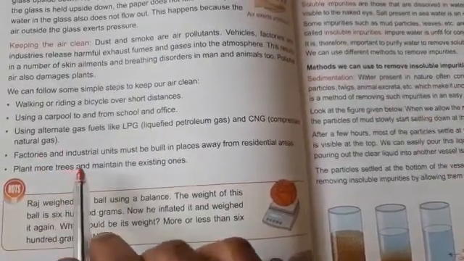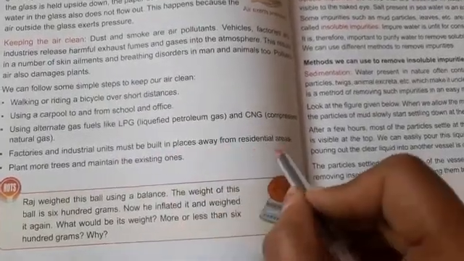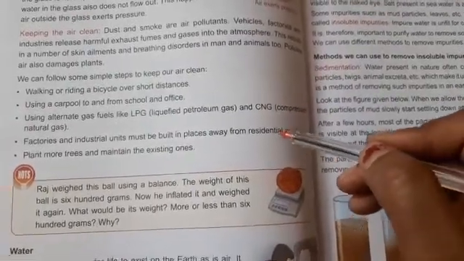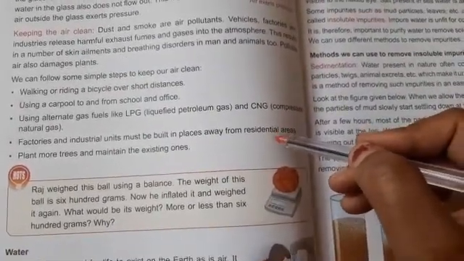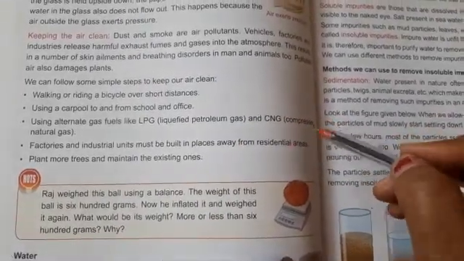Next, factories and industrial units must be built in a place away from residential areas.